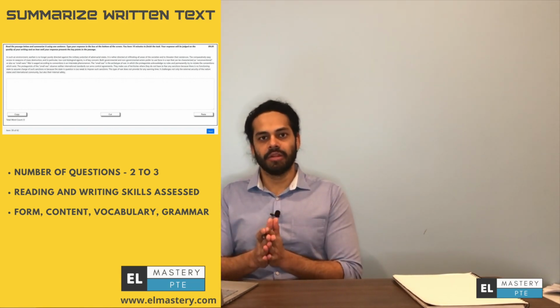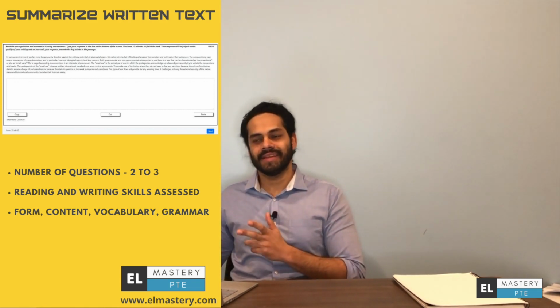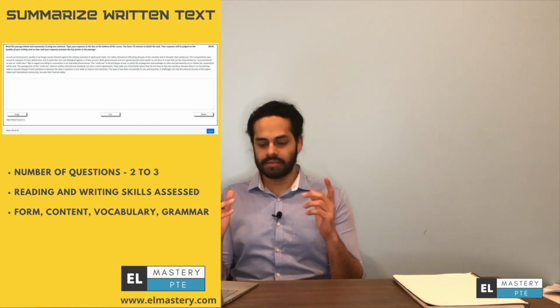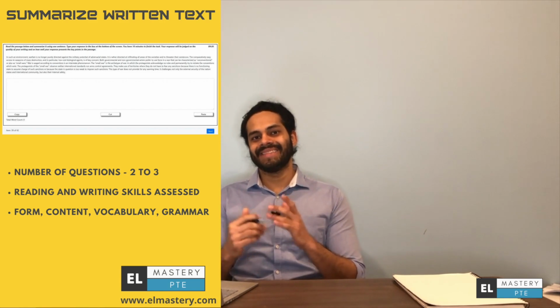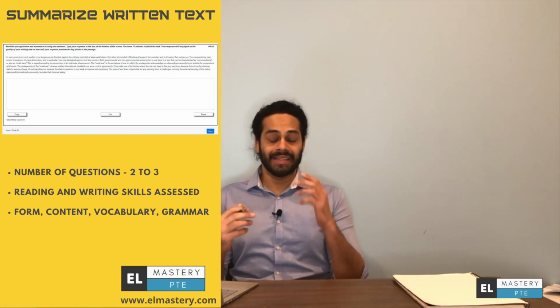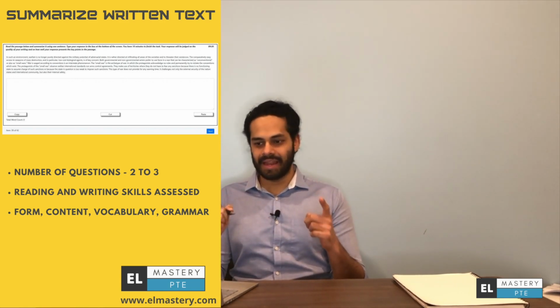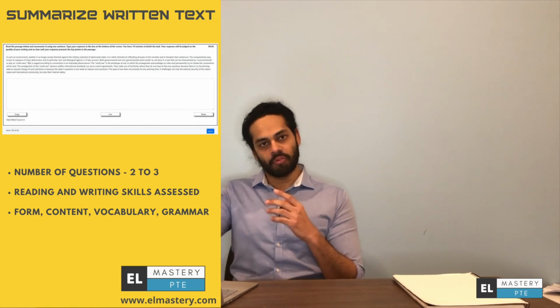And what they expect you to do is condense the information of that passage into one tiny sentence. Well, not exactly tiny, but 5 to 75 words long. That's the word limit that they expect out of you. And they want to see how good you are at condensing that passage into one sentence, and at the same time maintain the information that's been given without adding any information of your own.